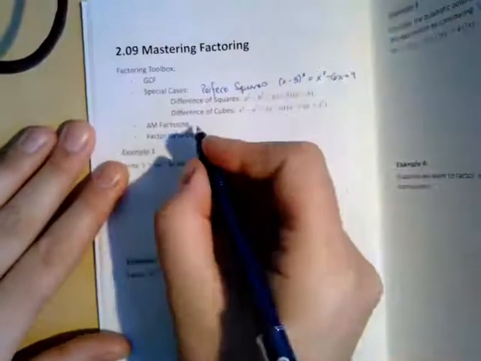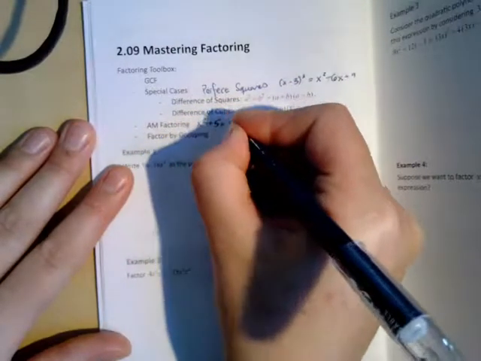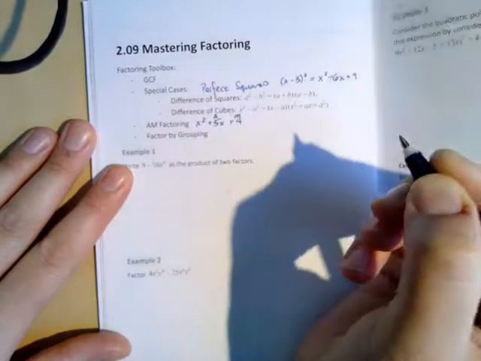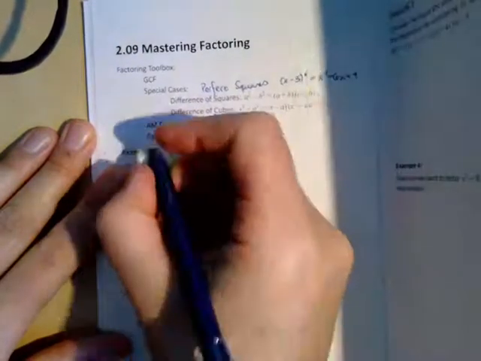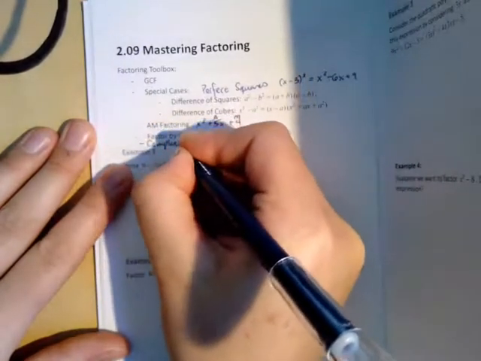And AC factoring, where the leading coefficient is 1, where you add to get the middle term and multiply to get the last term. Factoring by grouping. And of course, the heavy-duty guns, completing the square.